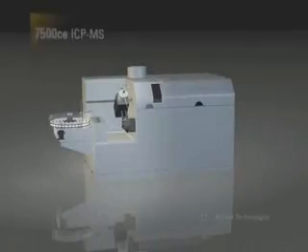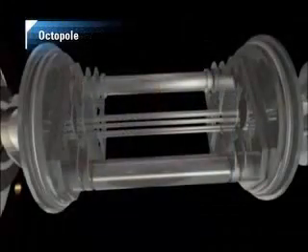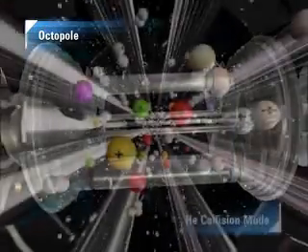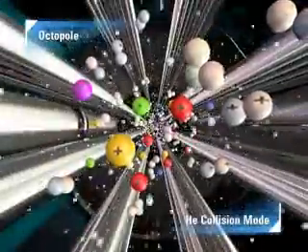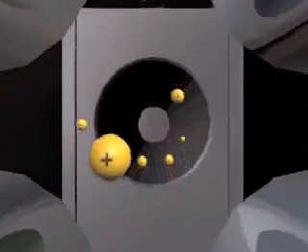The 7500 CE with octopole reaction system sets a new standard for ease of use, accuracy, and productivity in routine metals analysis with its unmatched interference removal capability, high sensitivity, and wide dynamic range.